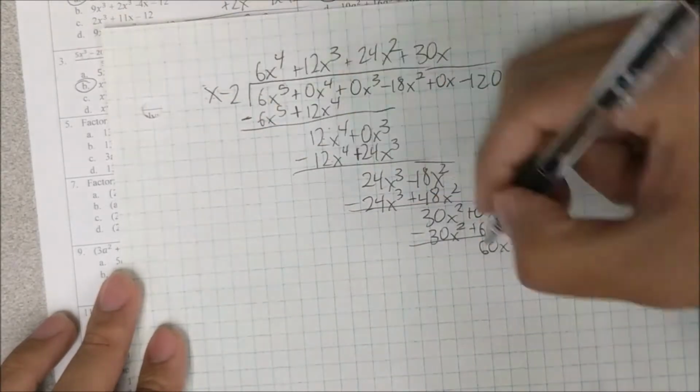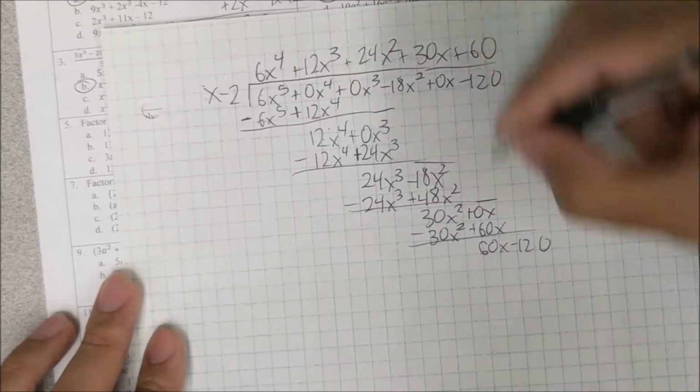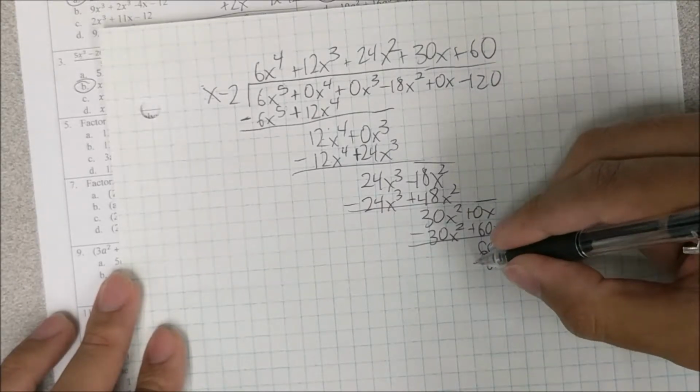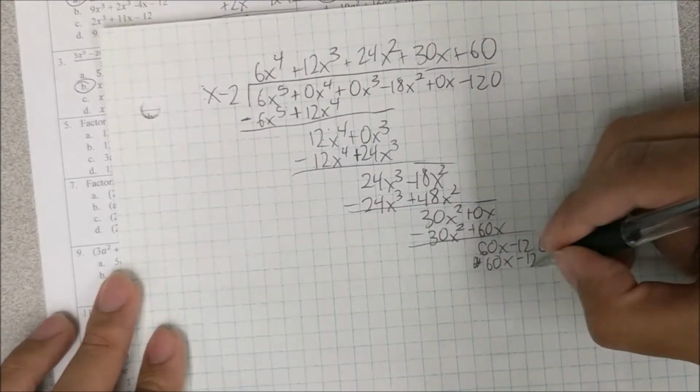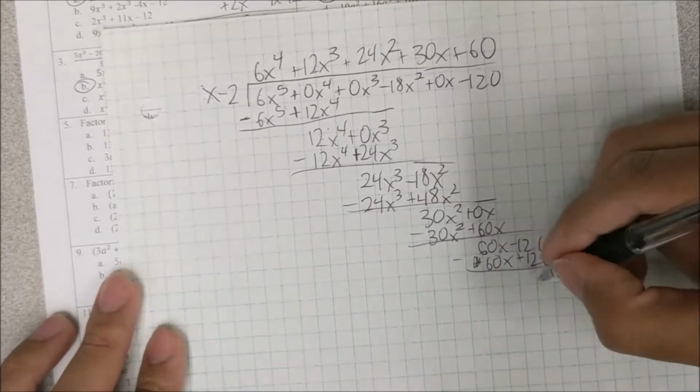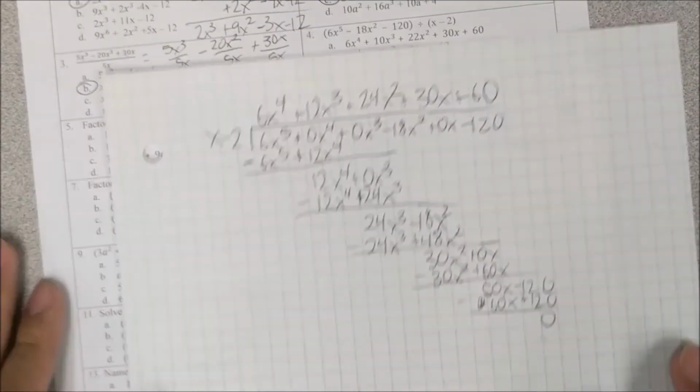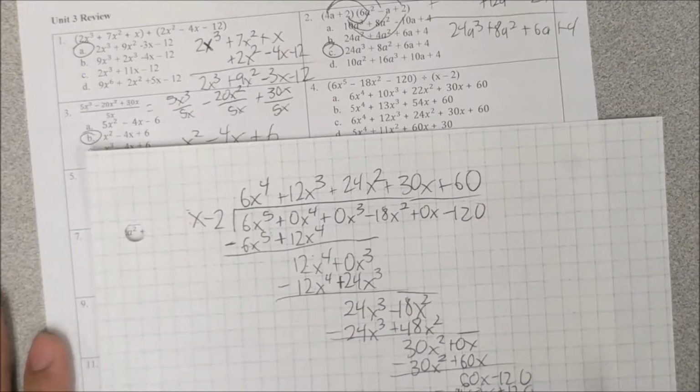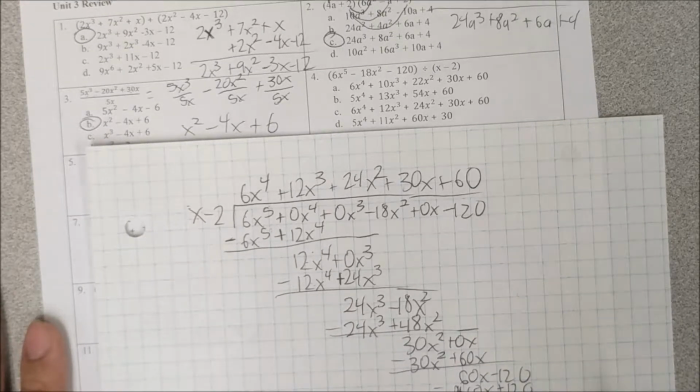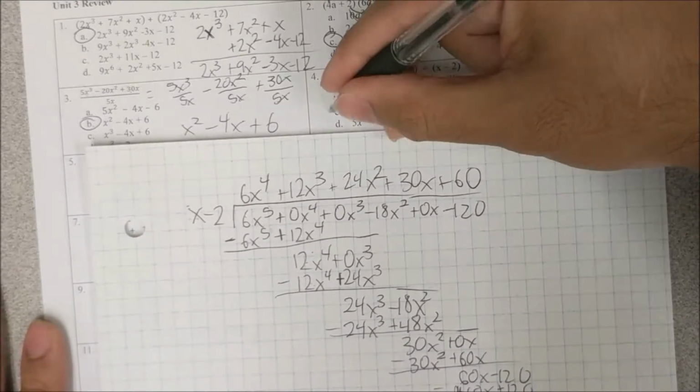Okay, x goes into 60x, 60 times. Okay, so no remainder in this case. So this was choice C.